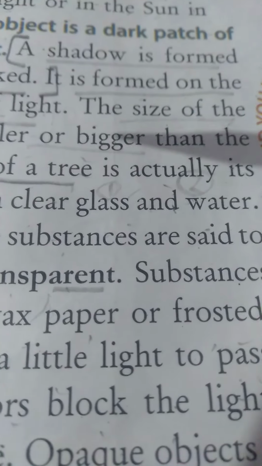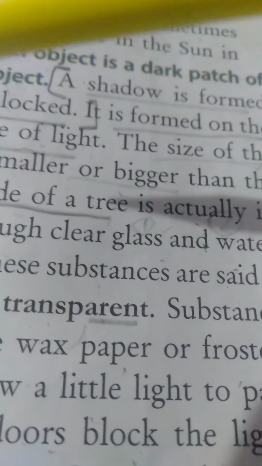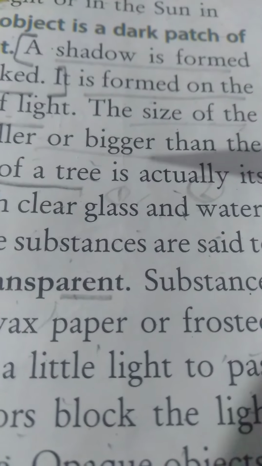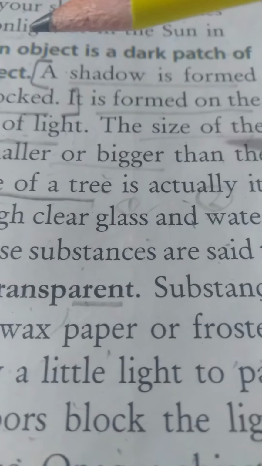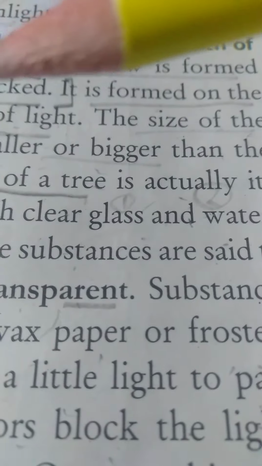Okay, so here look at this shadow also. Look at my pencil. You can see the pencil point shadow also on the textbook, right? So like that you can play the shadow game in the dark.